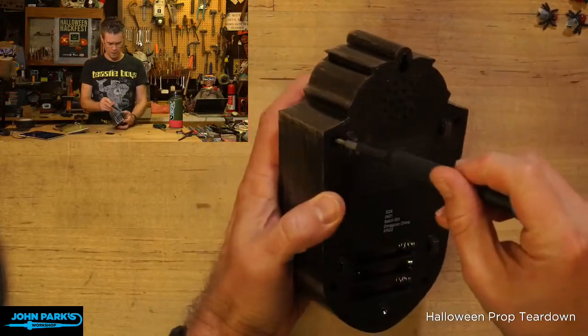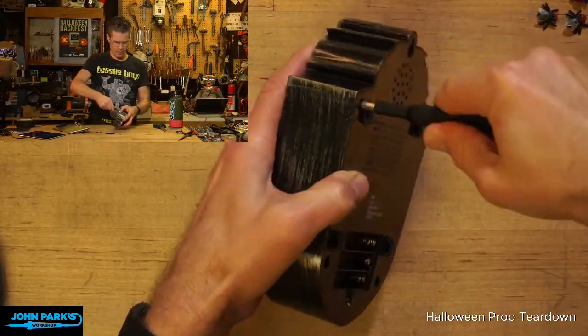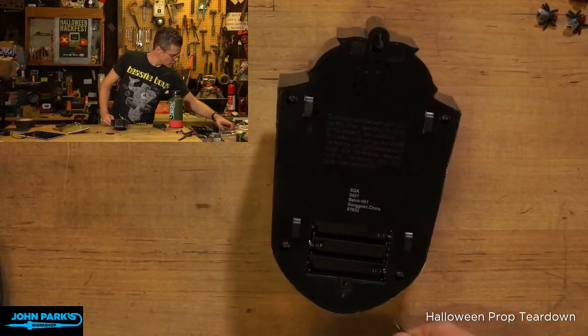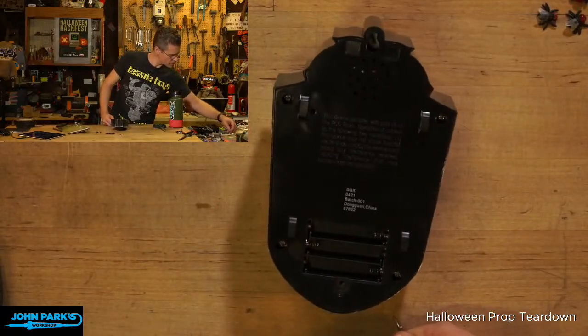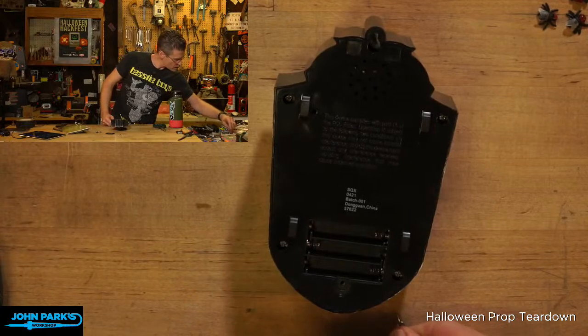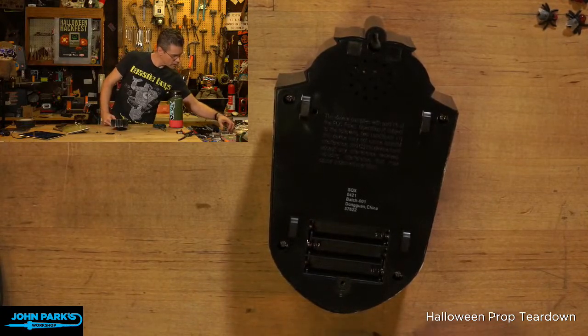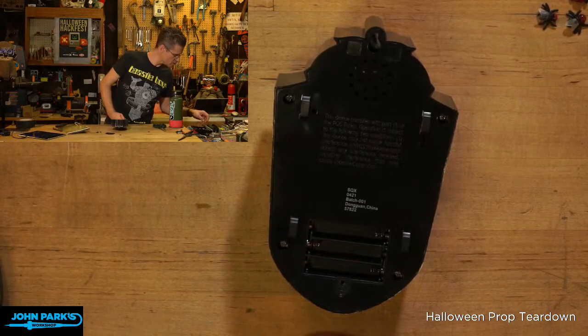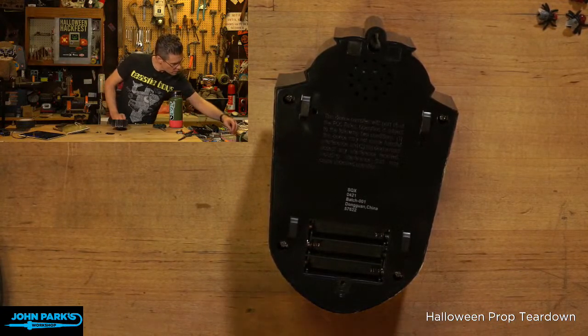So now we've got 4 Phillips screws, it looks like, to take apart. Where is my larger Phillips bit? I have lost a large Phillips bit. That's okay.